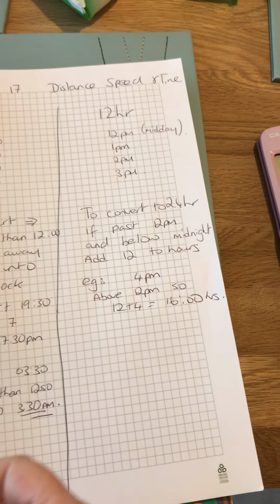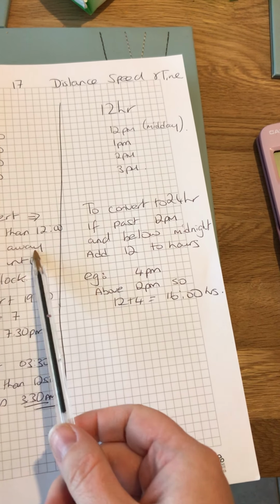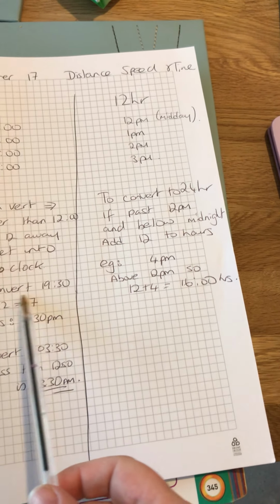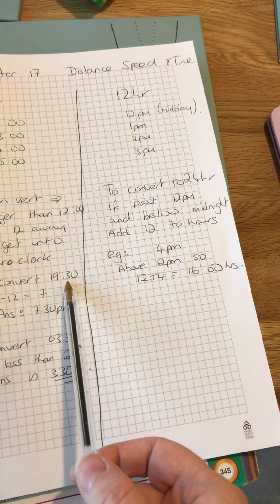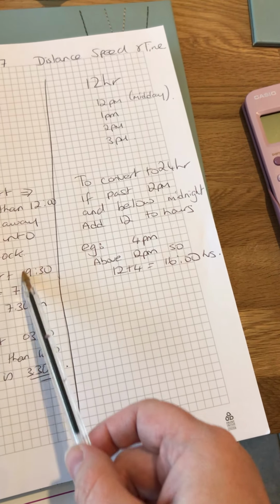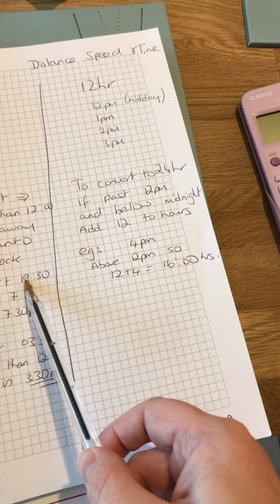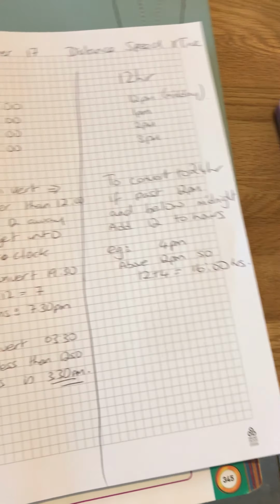So to convert, if the number is bigger than 12, you're going to take 12 away from it. So for example, if I said to you, your show Home and Away starting 1930, how do I work out what time that is in the 12-hour clock? It's bigger than 12, so I take 12 away from it. So it's 19 minus 12 is 7, and then you add your 30 minutes back on.